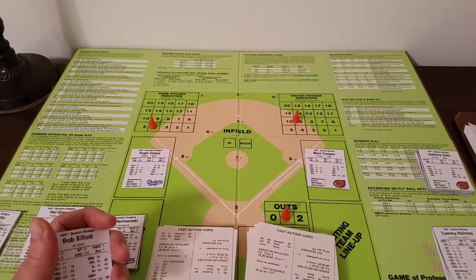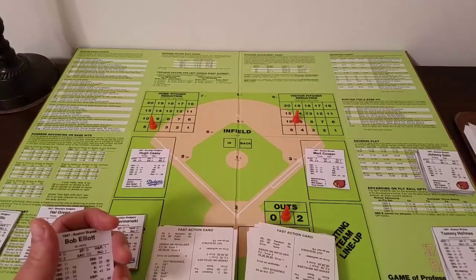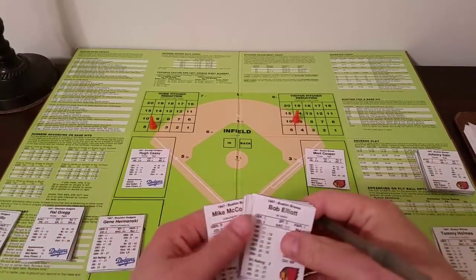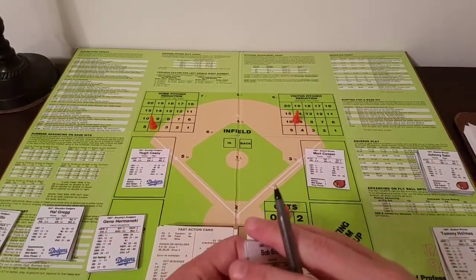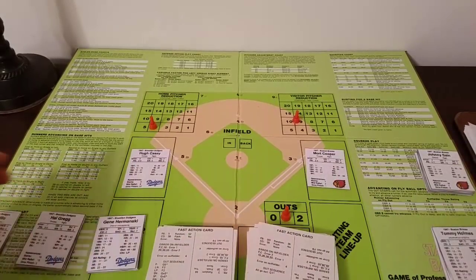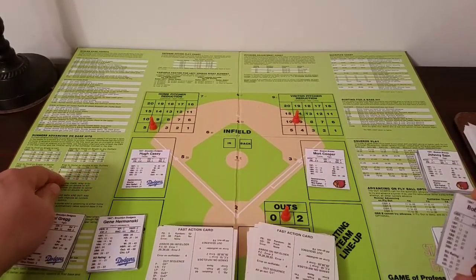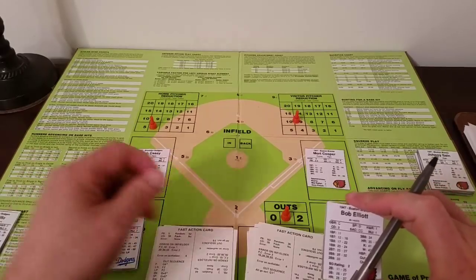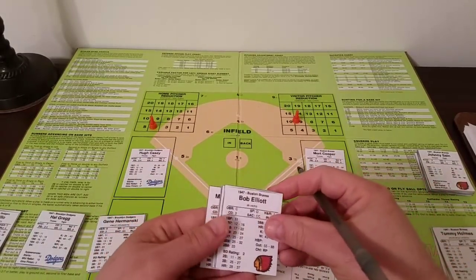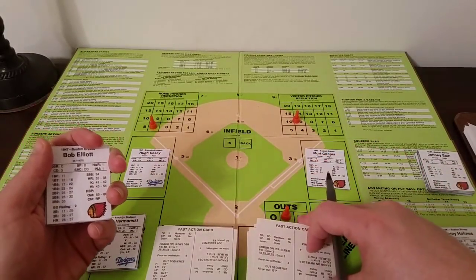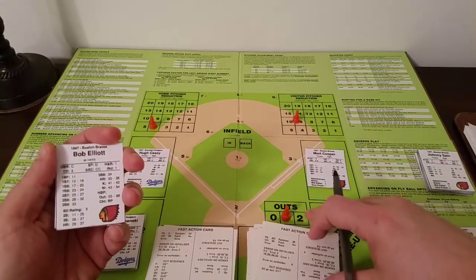And that's going to score at least 1, if not 2. The runner, McCormick, has an OBR of B, so he's got a good chance of scoring here to go from first to home on a double. Let's see here. Was it a double to center? It was a double to center.